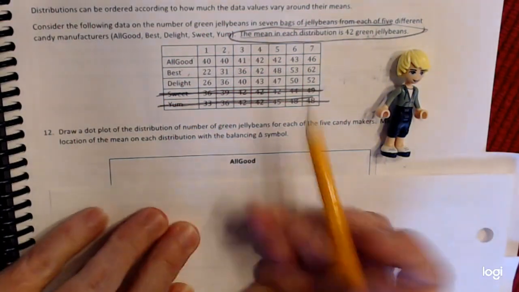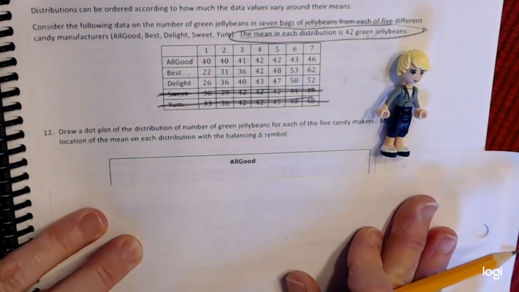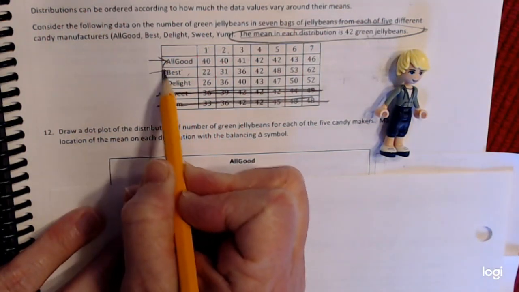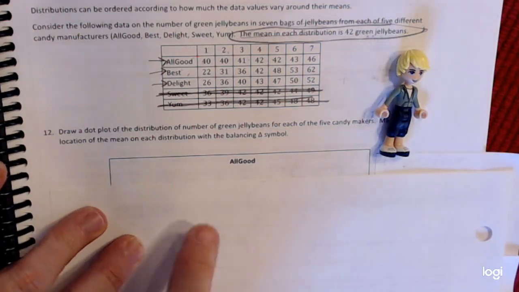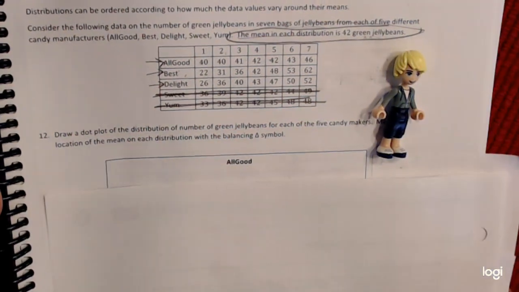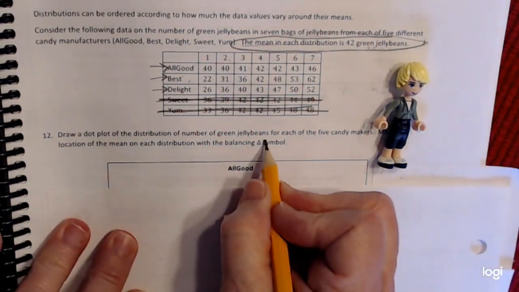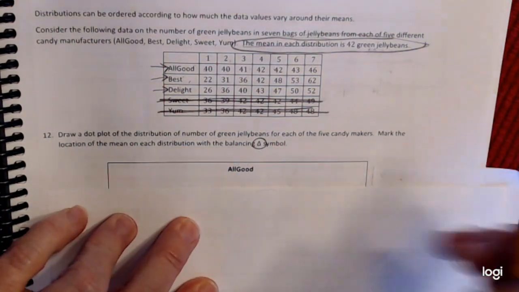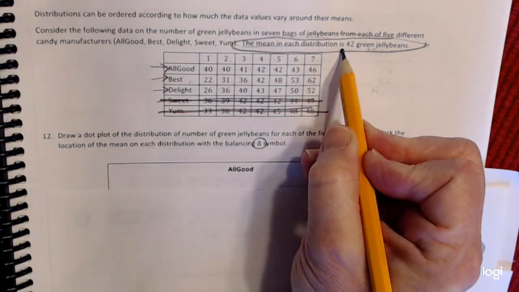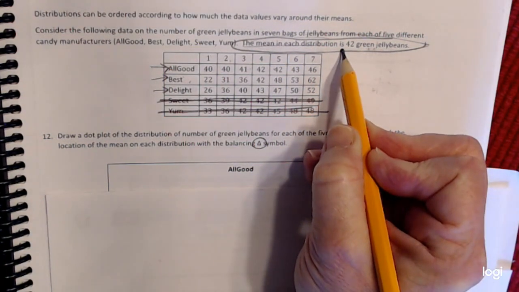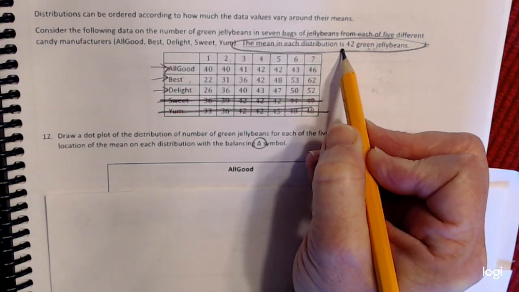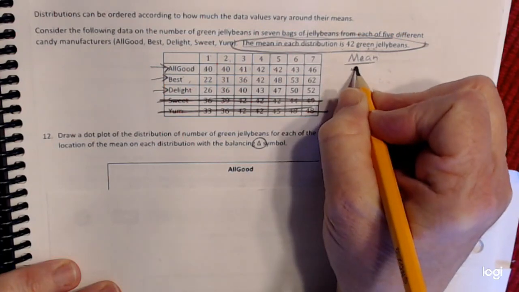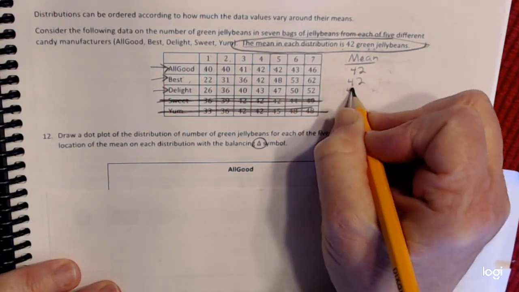You will notice, and I have covered up here, I want you to make a dot plot for All Good, Best, and Delight. I want you to put dots on each one of these. Then I want you to put this triangle symbol representing the mean. Now, if you looked at the directions where I circled, the mean has already been solved for us. The mean for all of the manufacturers is 42. So you're going to put your triangle at 42 for all of these.